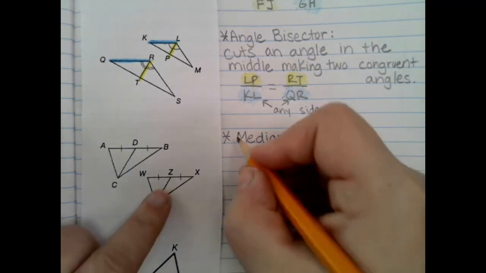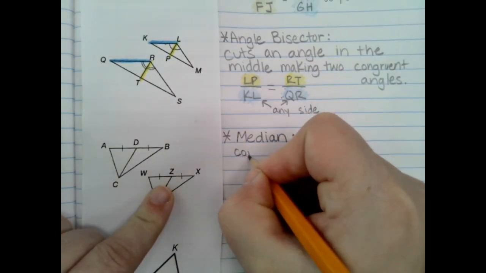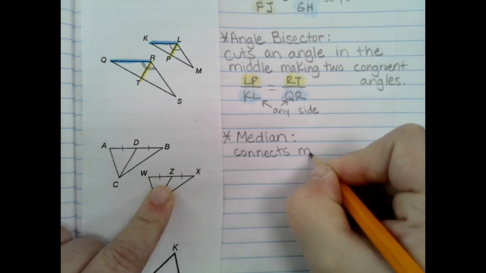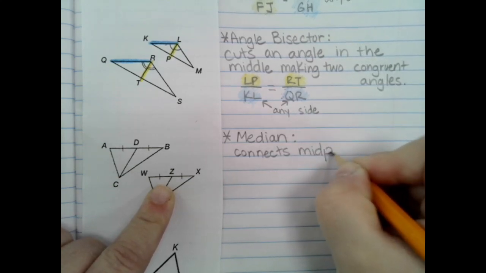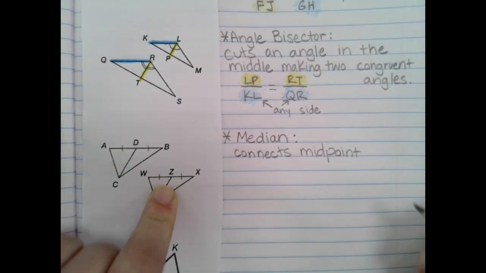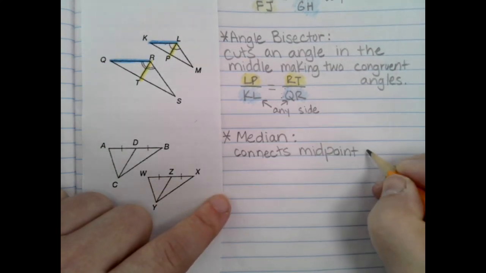Okay, and the median connects the midpoint of a side to the opposite vertex.